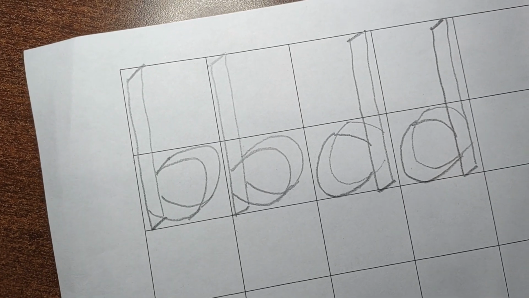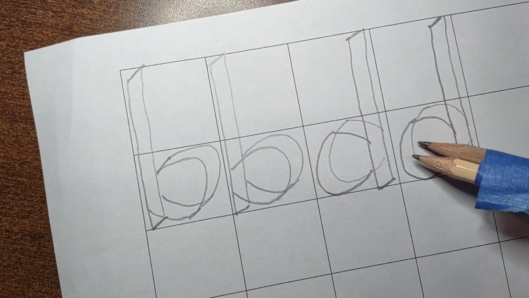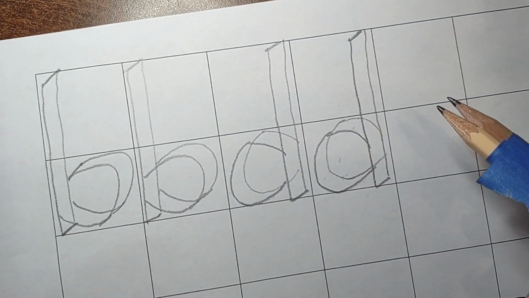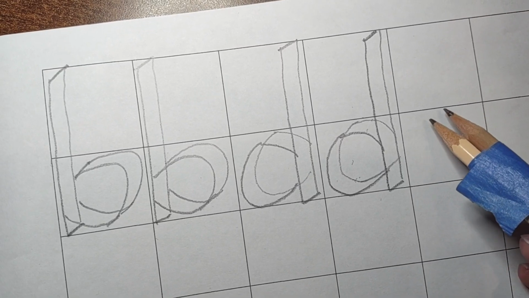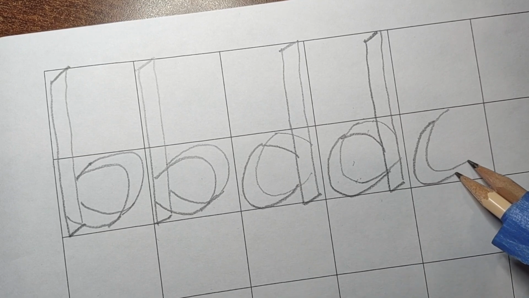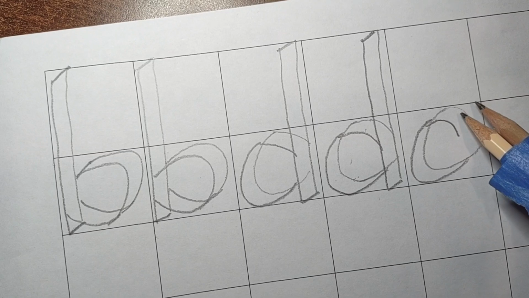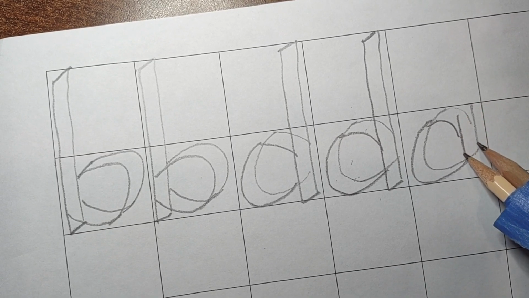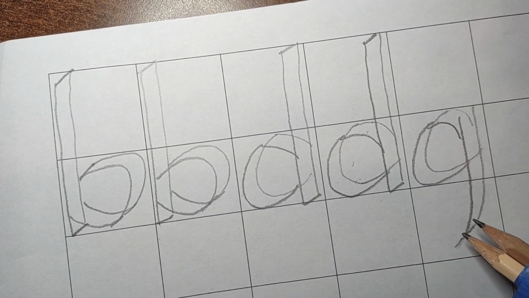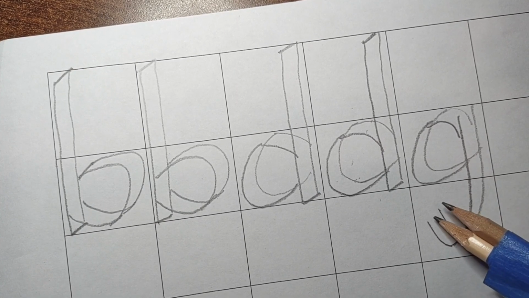The next one is the G. For the G, we're going to make the same shape we did for the D, meaning that we're going to make this part of the O. We're going to close it up here, and then we're going to bring this down like the Y until it closes, and then go right up here and bring it down.